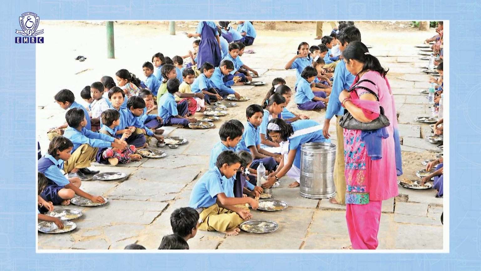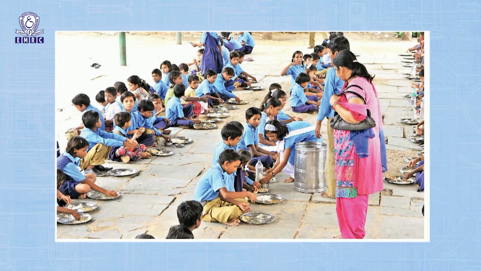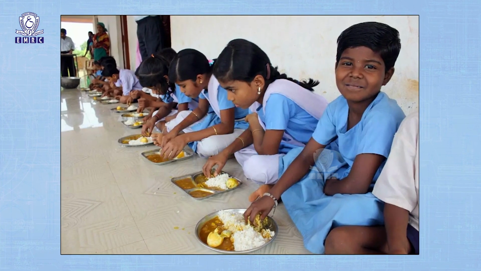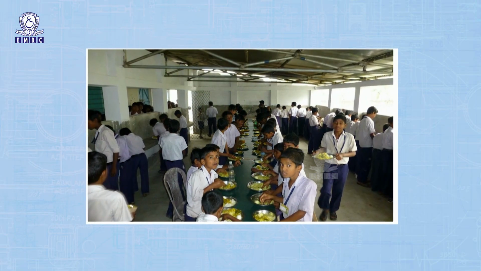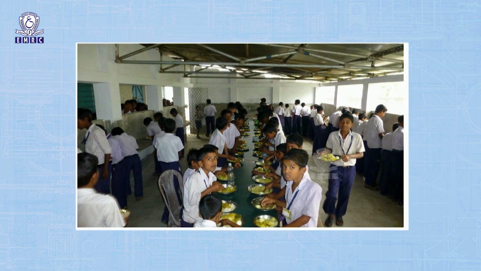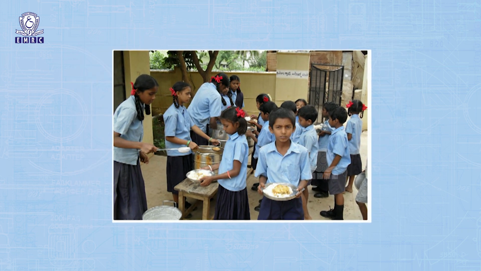The scheme was further extended in 2002 to cover not only children studying in government, government aided and local body schools, but also children studying in Education Guarantee Scheme 1997 and alternative and innovative education centers.